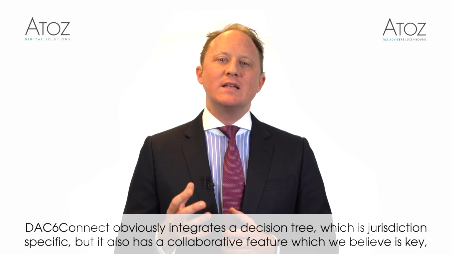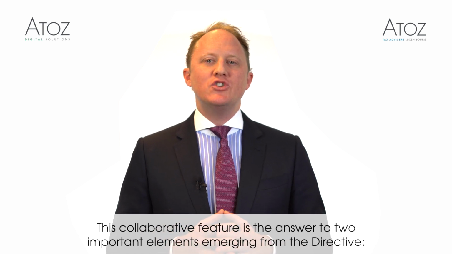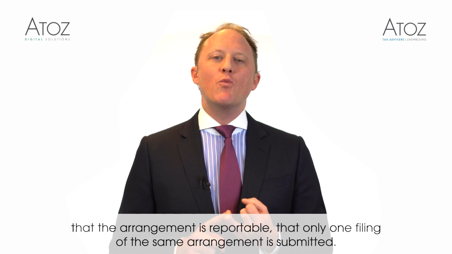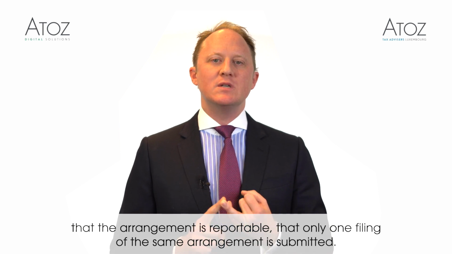DAC6Connect obviously integrates a decision tree which is jurisdiction specific, but it also has a collaborative feature which we believe is key, connecting relevant stakeholders involved in a given transaction. This collaborative feature is the answer to two important elements emerging from the directive. Ensure appropriate reporting with no risk of over-reporting, and if more than one intermediary is involved and concludes that an arrangement is reportable, that only one filing of the same arrangement is submitted.